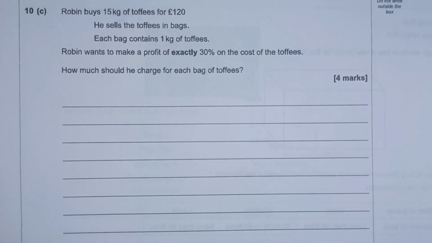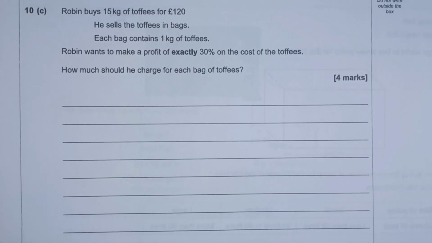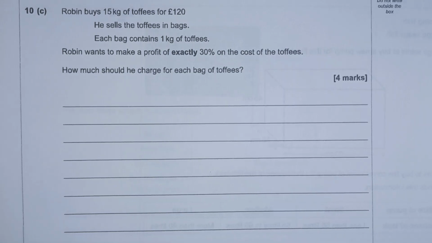10C. Robin buys 15 kilograms of toffees for £120. He sells the toffees in bags. Each bag contains 1 kilogram of toffees. Robin wants to make a profit of exactly 30% on the cost of the toffees. How much should he charge for each bag of toffees?